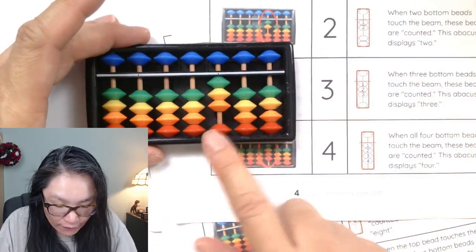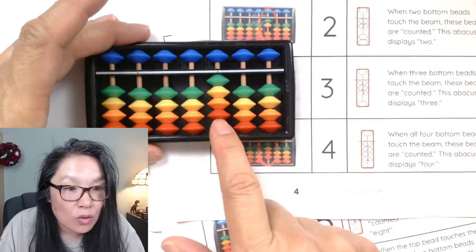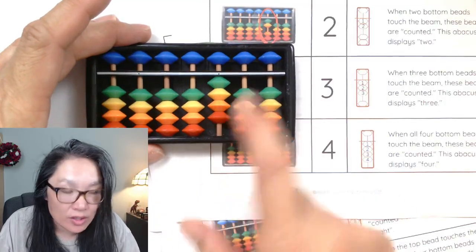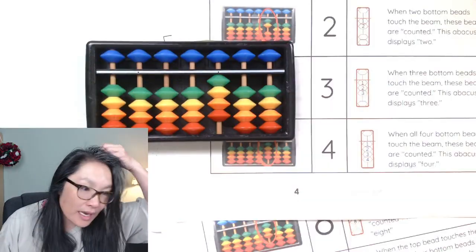After 3, we have 4. 4 is over here. Now, if you notice, all of these beads are holding hands. Because they're holding hands, they're touching the horizontal bar. These are being counted. Now, what does it mean? Anybody have any questions?